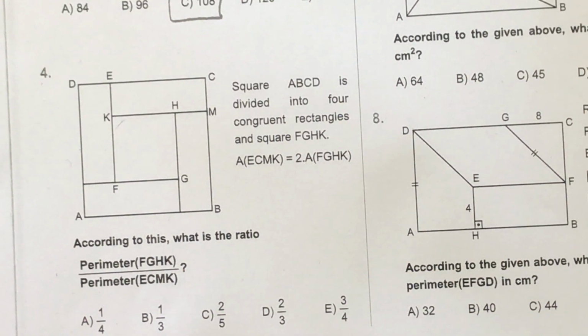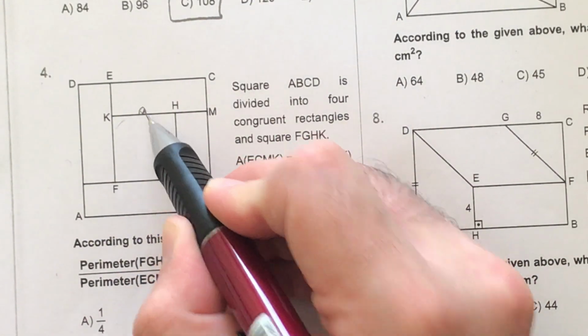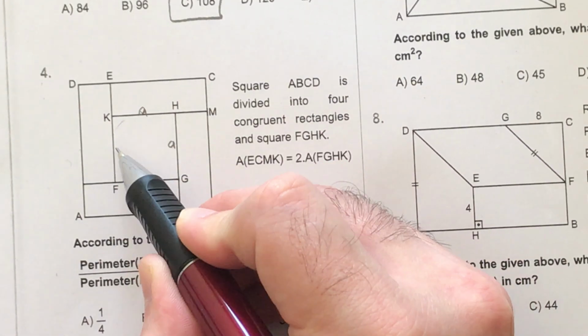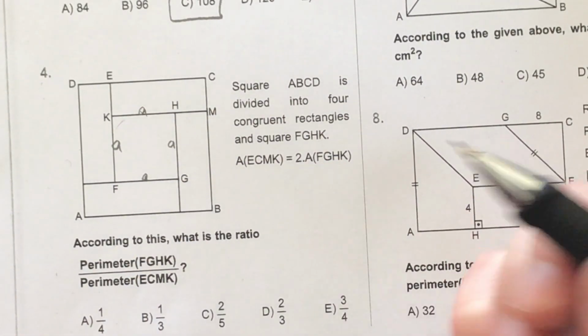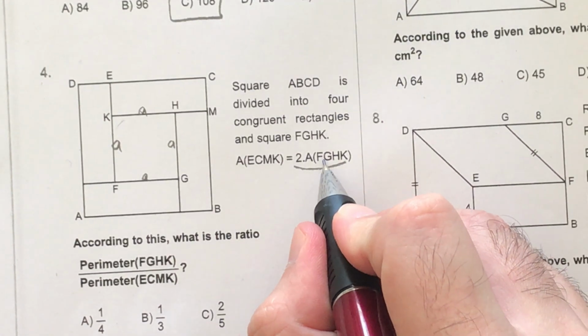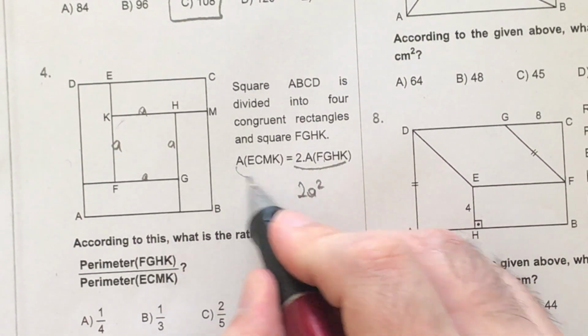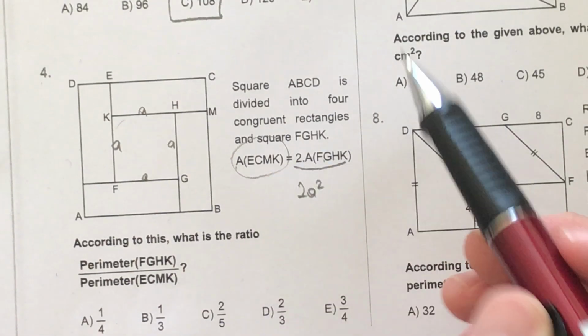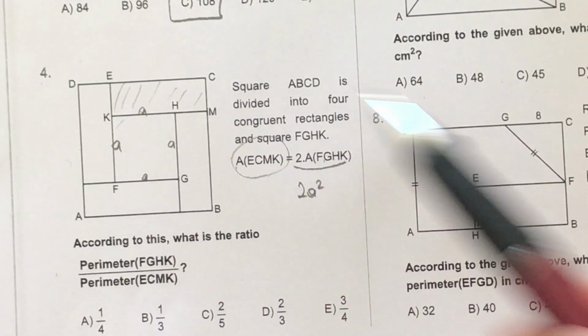So let me say this is A, this is A, this is A, okay? I just give the sides as A. So the area will be A square. So 2A square is equal to the area of, where is it? This rectangle here.